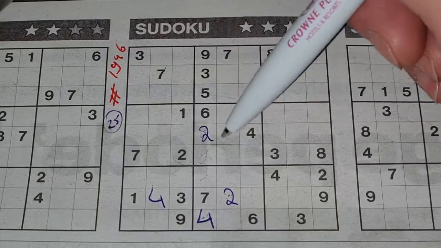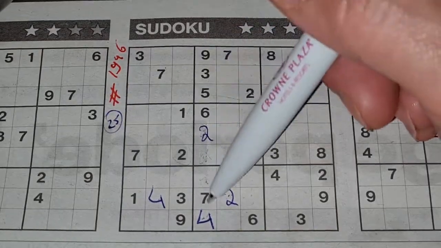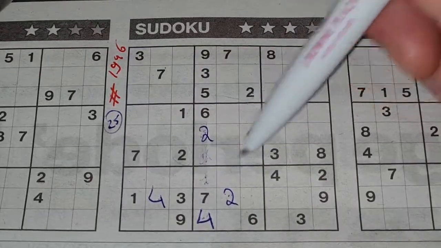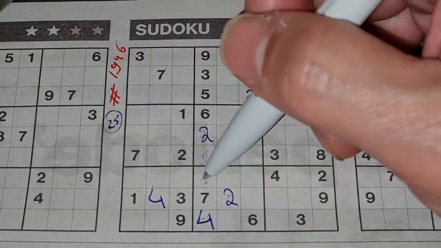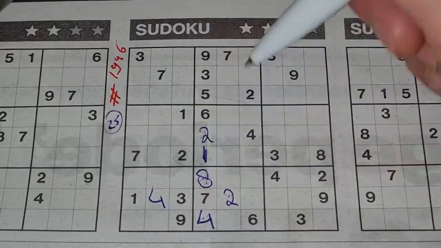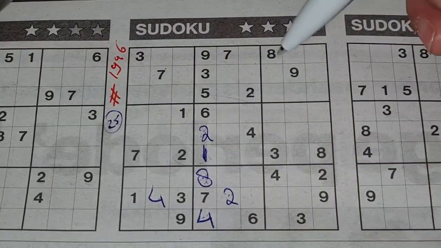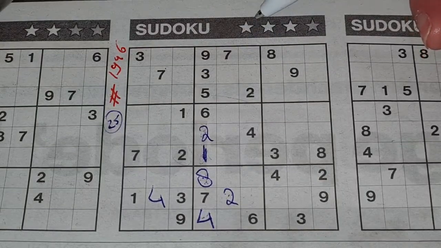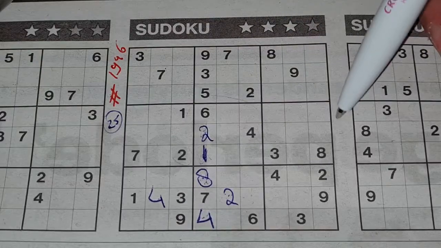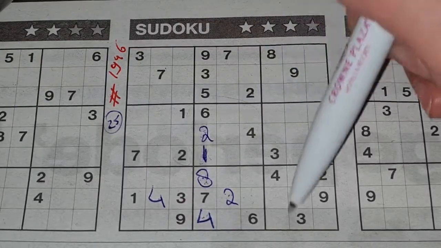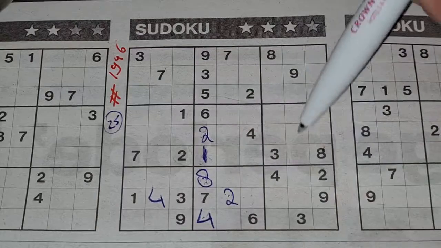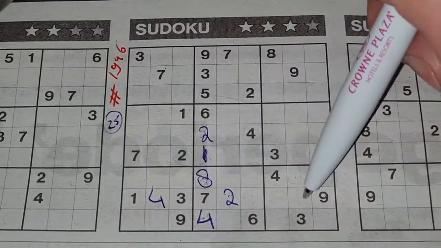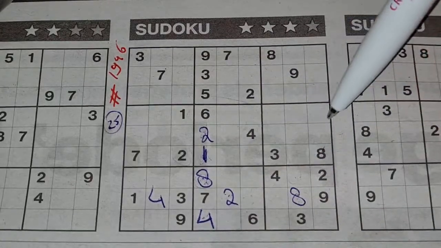Then 2 boxes left in this column. Those numbers are the 1 and the 8. We see here an 8, no 8 there. 8 should be here and the 1 goes there. And then 8 in this column, 8 in the last column, so the column between. Only 2 places for the 8, here or there. We see there an 8, no 8 there. 8 should be there.